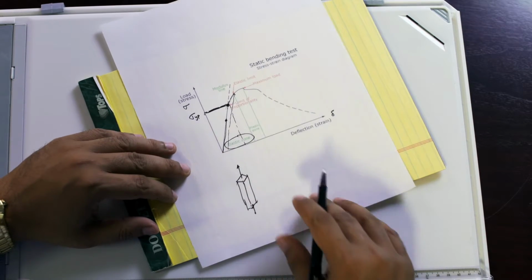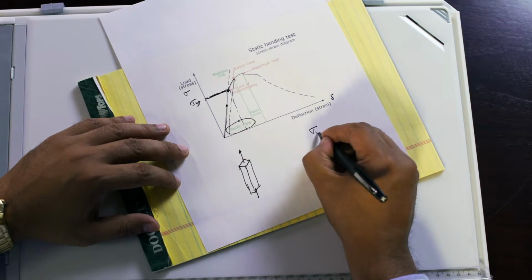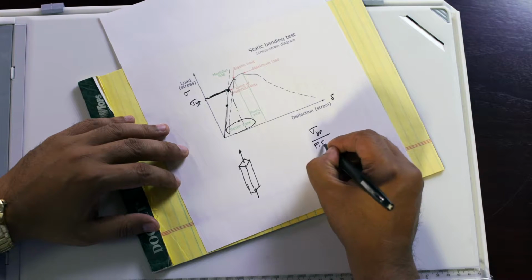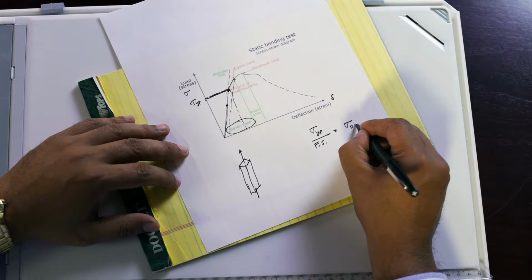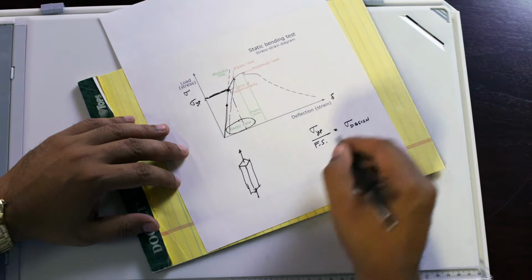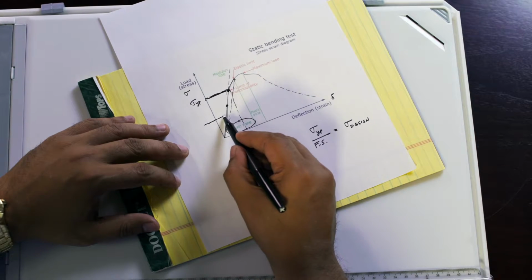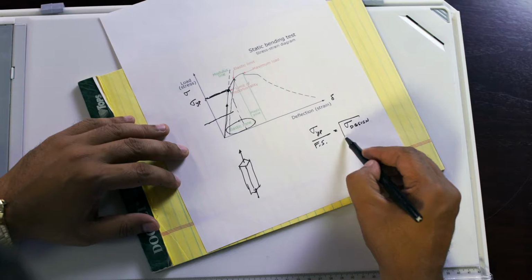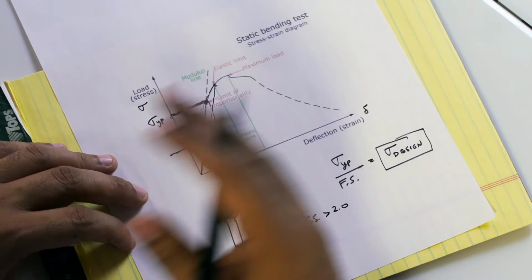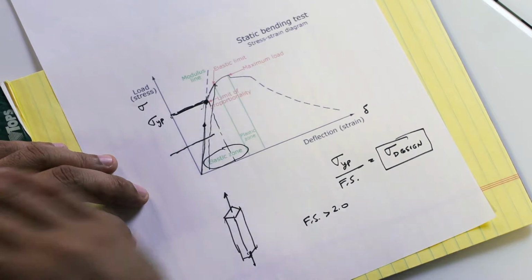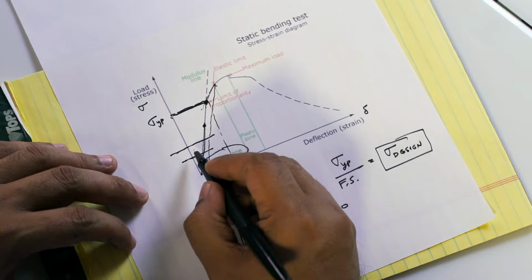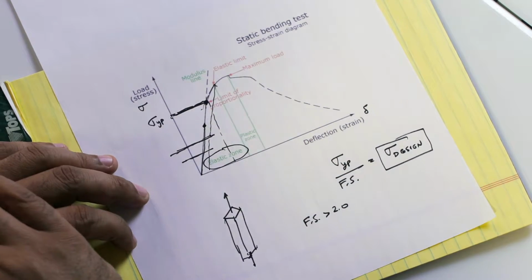So what we do as engineers is we take that yield point stress and we divide by a number, which is called factor of safety. That factor of safety puts us somewhere about here, and that is our design stress, because we don't want to take a chance. We're very conservative. Usually that factor of safety is at least 2, sometimes as high as 3 or 4. So we are only using, at the most, 50% of the capacity of that wood member.